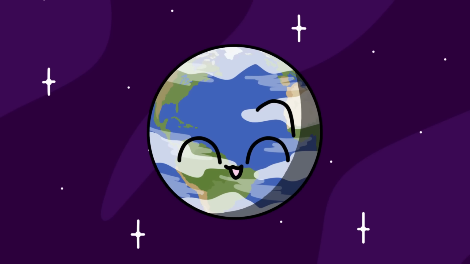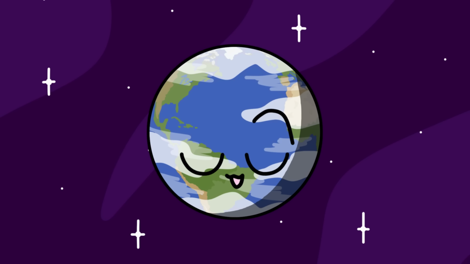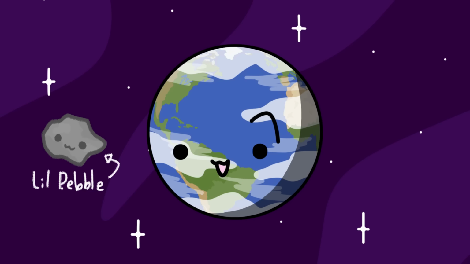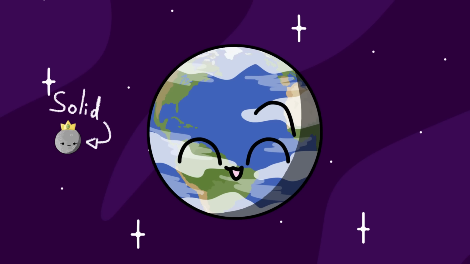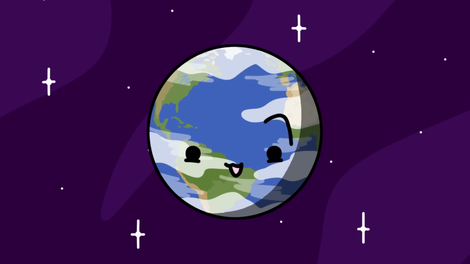Another misconception about asteroids is that they're solid rocks, but in actuality, the smaller ones usually have a surface of loosely held together gravel that feels more like those ball pits you can find in playgrounds. The larger ones are usually solid though. Also, some asteroids can have moons.